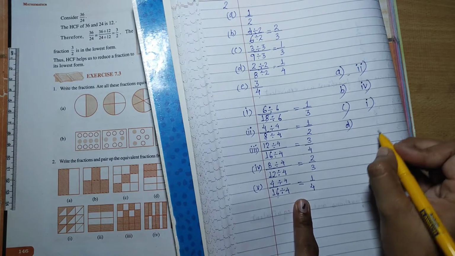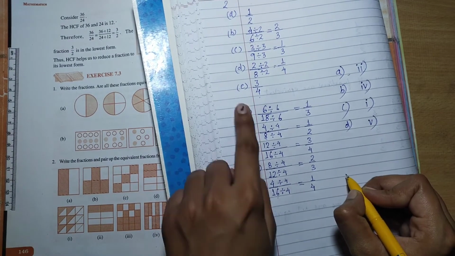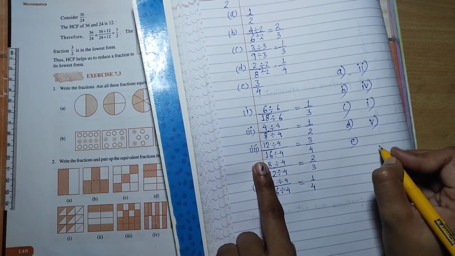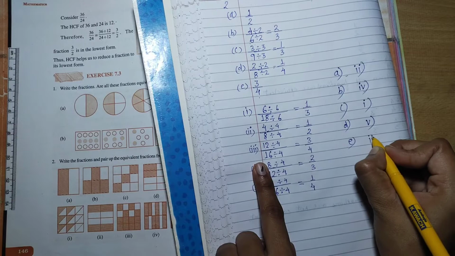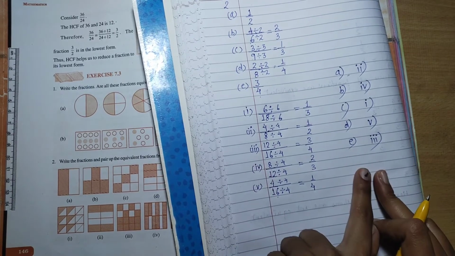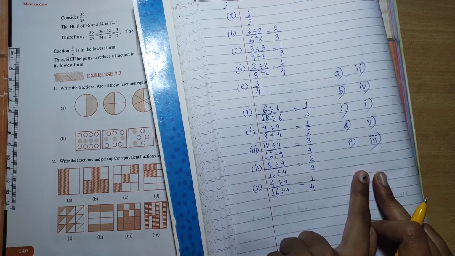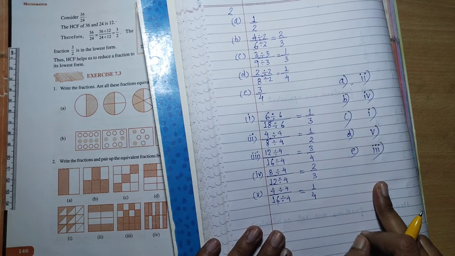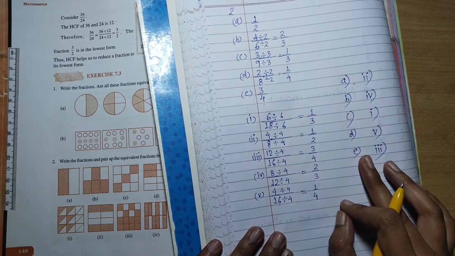Fifth number. Then E, 3 by 4. 3 by 4, can we see? Yes, it is the third number. All of them are matched and all of them are paired. It was easy, right? All we have to do is just a little bit more practice and we will be able to solve it.